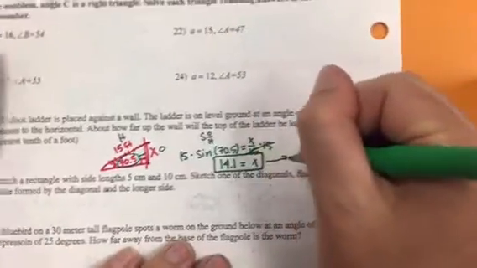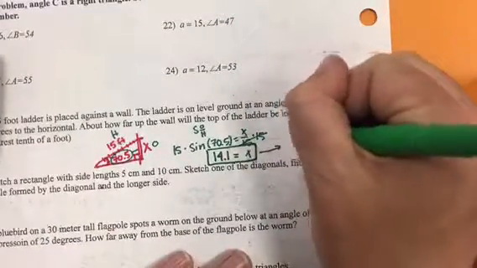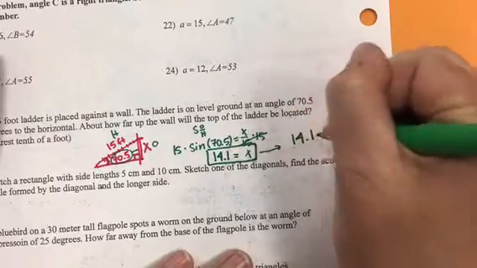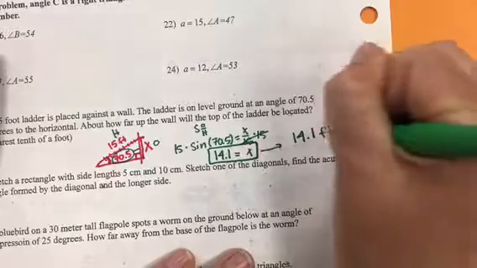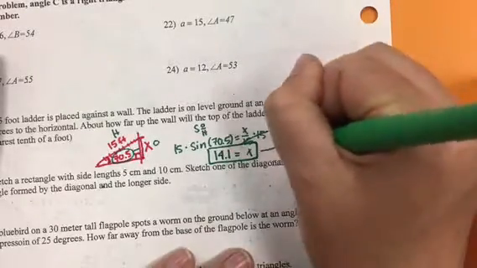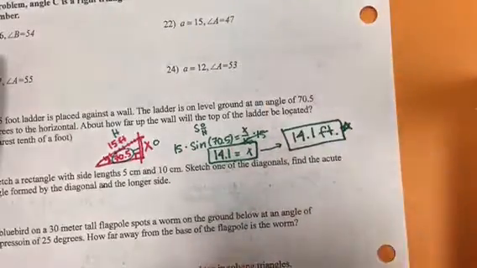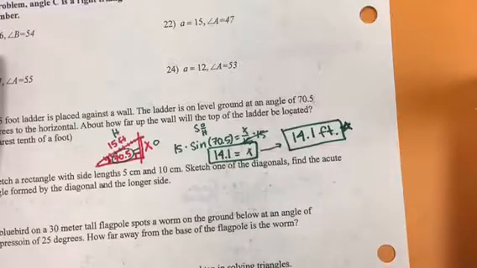I'm going to rewrite it: 14.1. The measurement was in feet, so 14.1 feet up the wall.